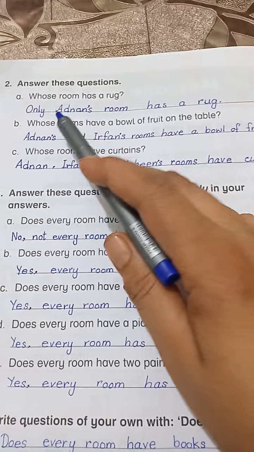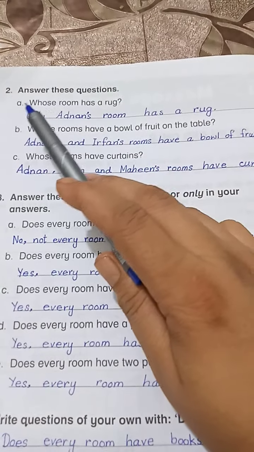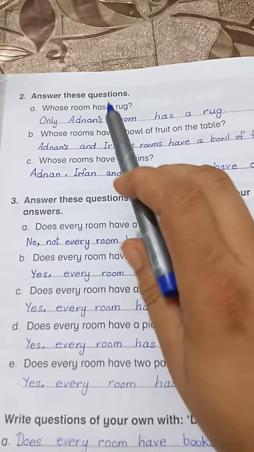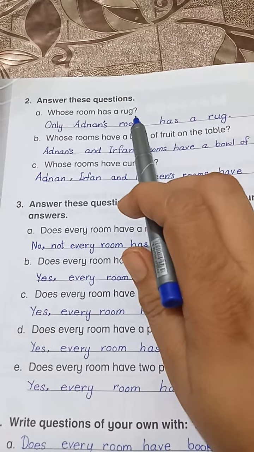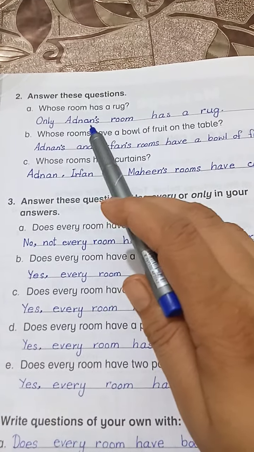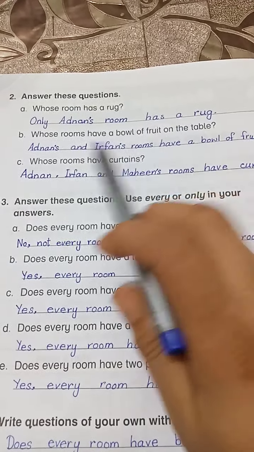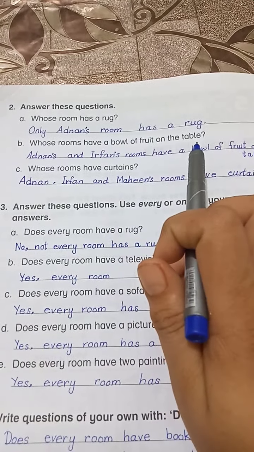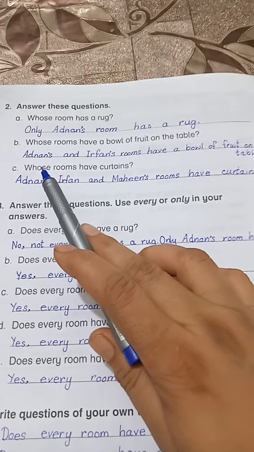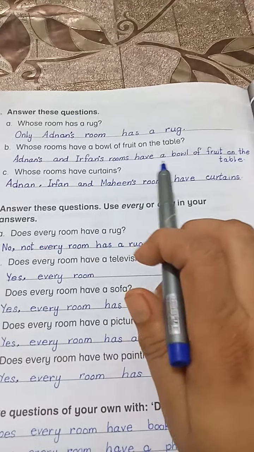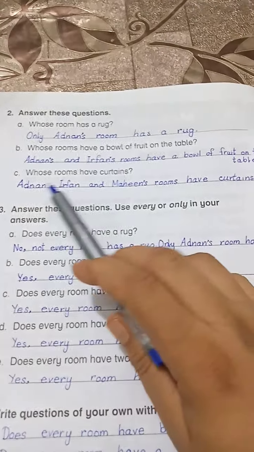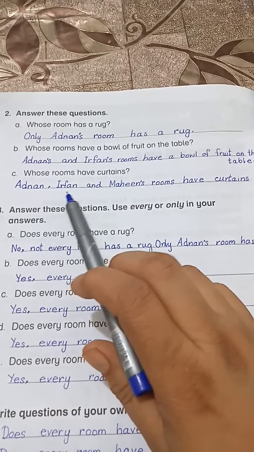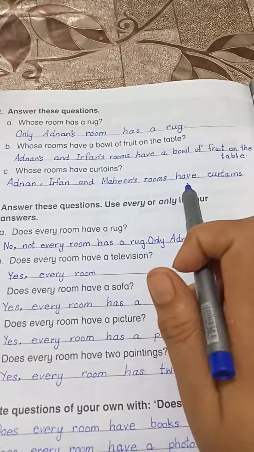Okay students, now the exercise is given and you have to answer these questions according to the pictures. Part 2, answer these questions. A: Whose room has a rug? As we have discussed earlier, only Adnan's room has a rug. Question B: Whose rooms have a bowl of fruit on the table? Look here. Adnan's and Irfan's rooms have a bowl of fruit on the table. Question C: Whose rooms have curtains? Adnan's, Irfan's and Maheen's rooms have curtains.